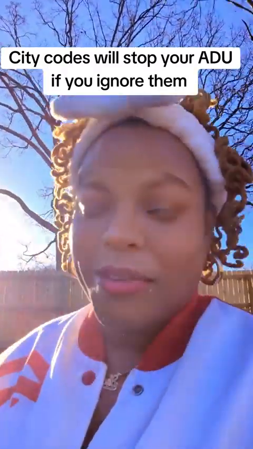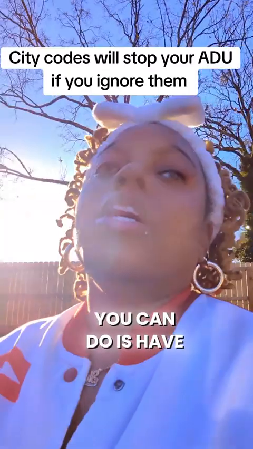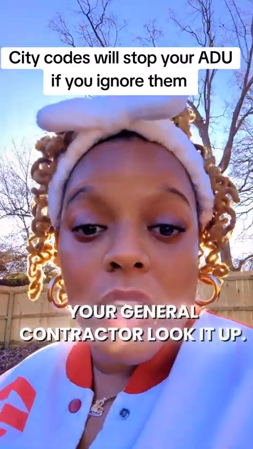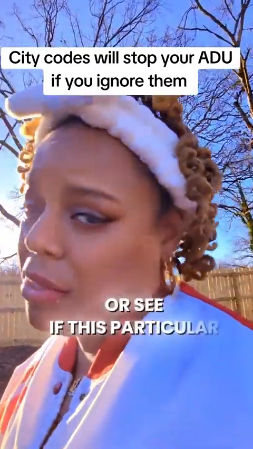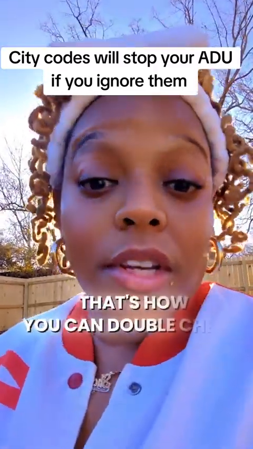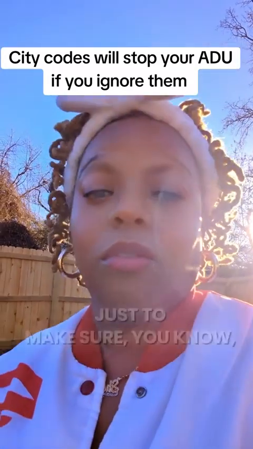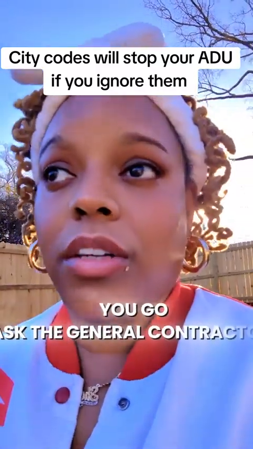I got trust issues, so I'm going to look it up myself. Now, a lot of times what you can do is have your general contractor look it up, you look it up, and then you ask him to verify, to see if this particular general contractor is doing their homework as well. That's how you can double check, just to make sure you stay on game, and then you go back and ask the general contractor.